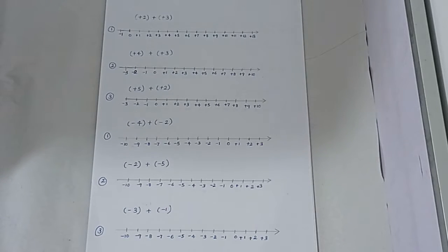number line. Then put number 1 and write this light blue color topic on page number 83, the sum of two positive integers. Then I am going to discuss three examples of how to add two positive integers using the number line. Now look at my first example. It is positive 2 plus positive 3.